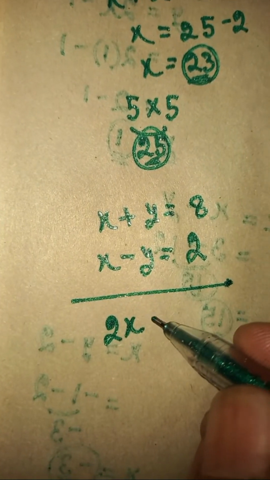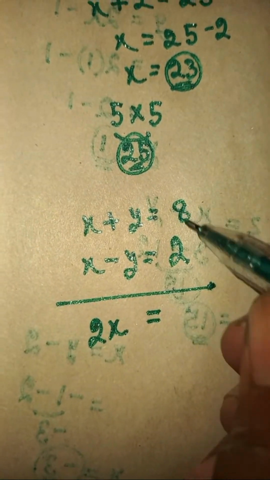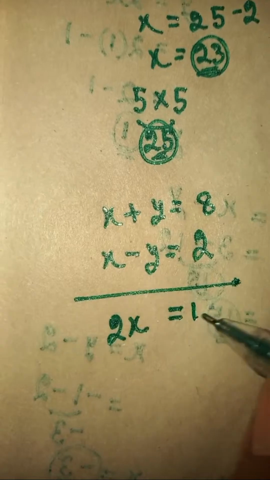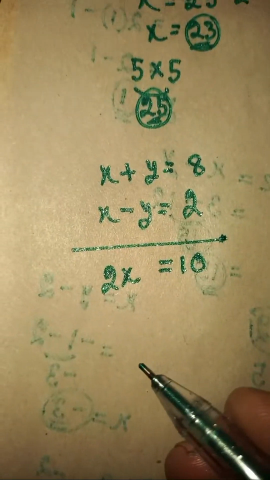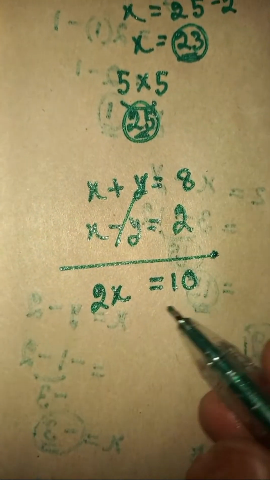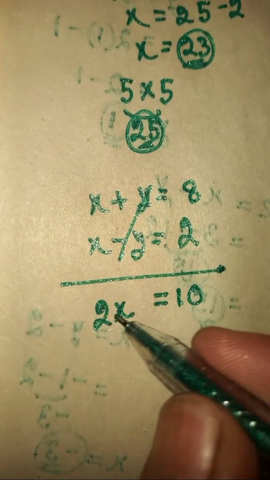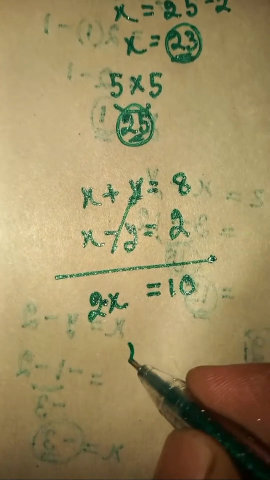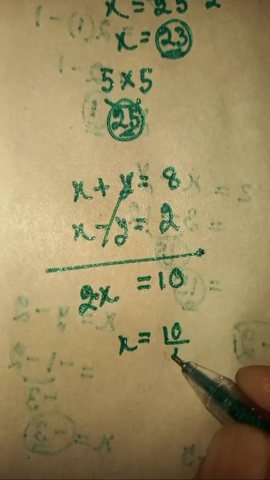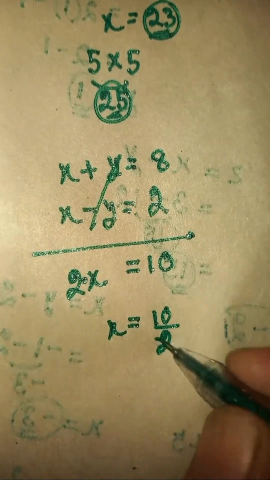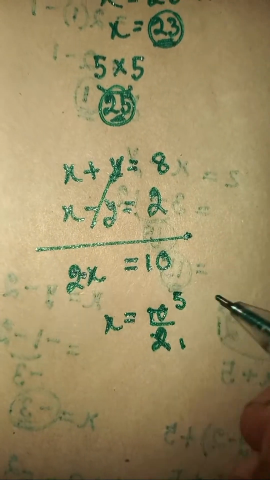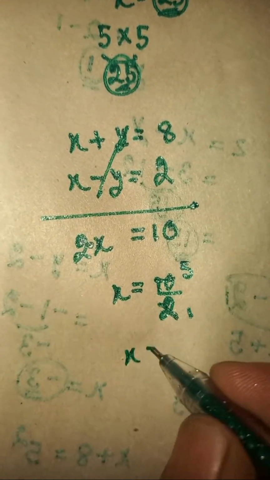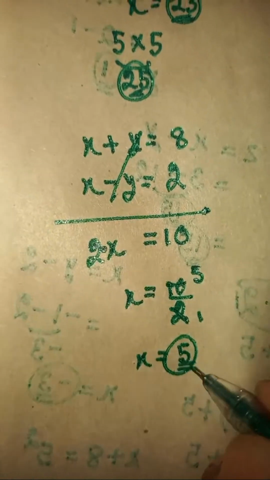You get 2x equal to 8 plus 2, which is 10. So 2x equal to 10, and 2 goes to the denominator: x equal to 10 by 2. Now 2 fives are 10, so the x value is equal to 5.